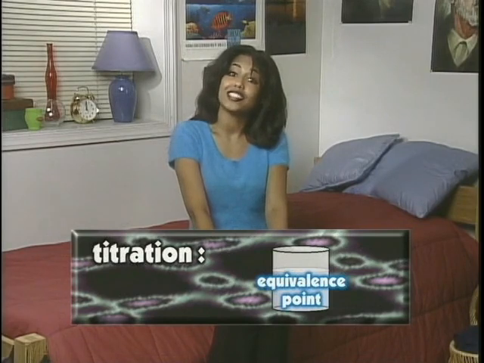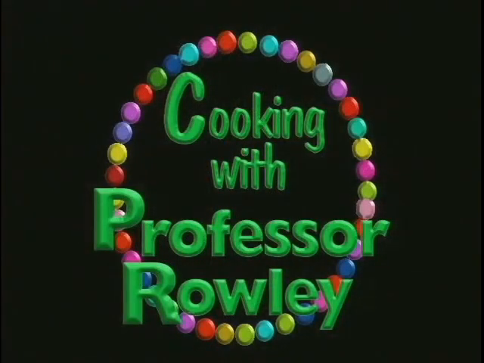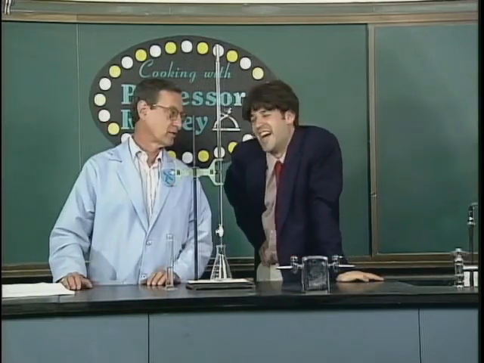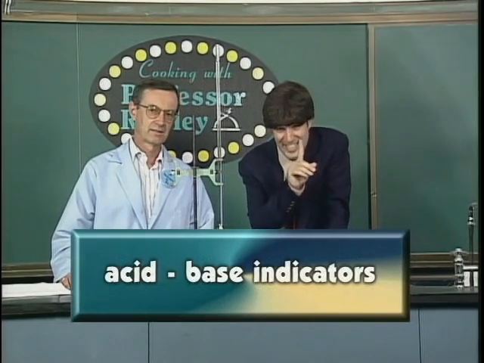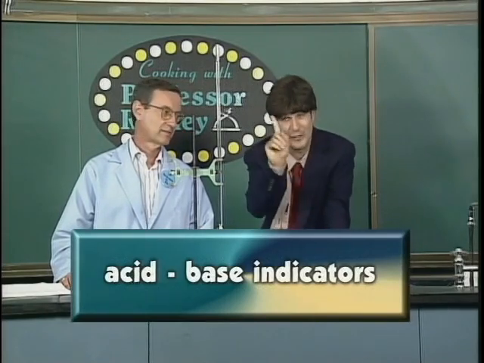For a demonstration, let's go to... It's Cooking with Professor Aula! And once again, folks, Professor Aula. When we mix a basic solution with an acidic solution, we'll know that we've reached the equivalence point when the mixture becomes neutral. We use dyes known as acid-base indicators to figure out the equivalence point. Acid-base indicators, ladies and gentlemen. You heard it here first.